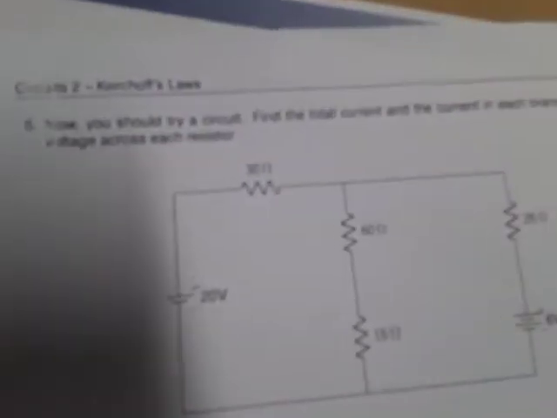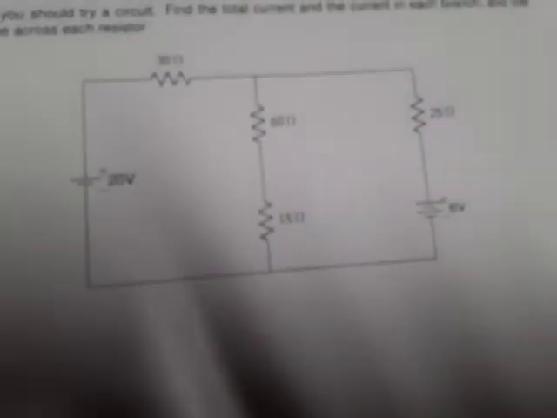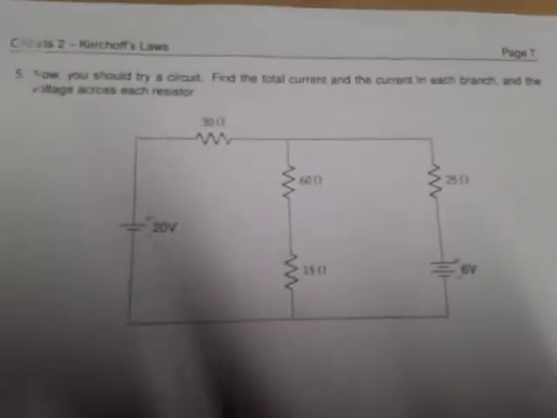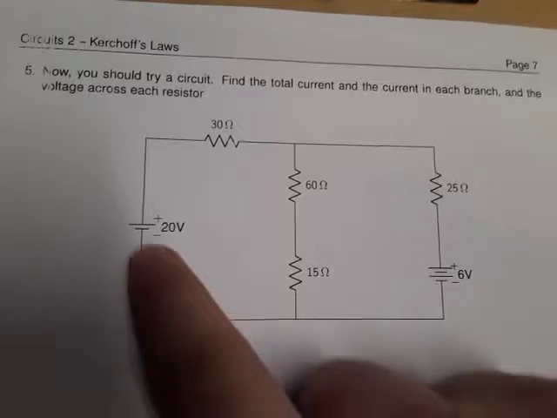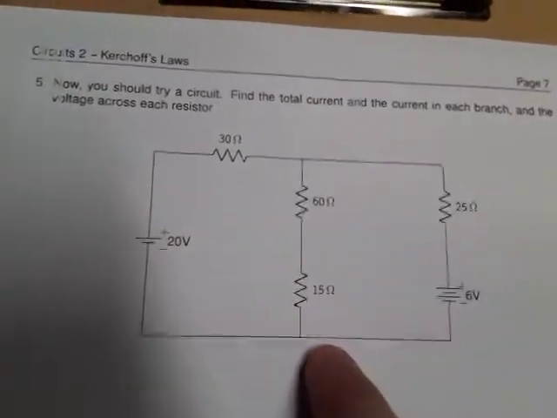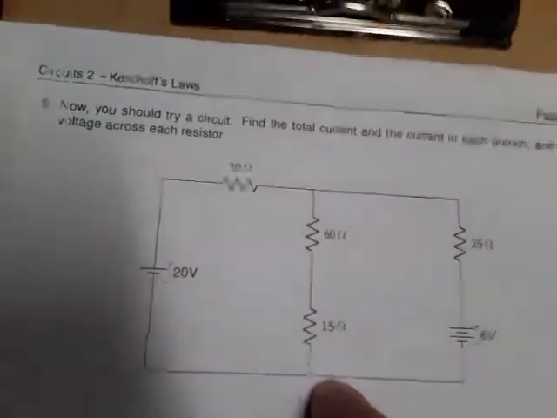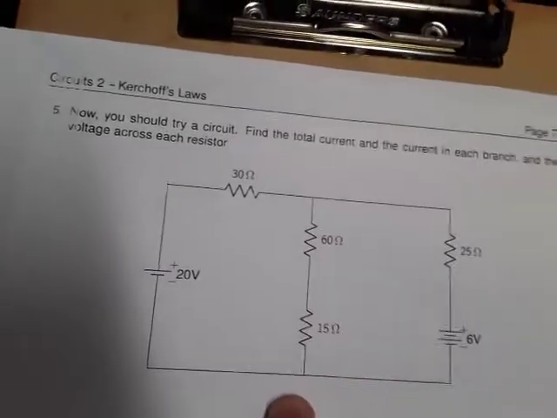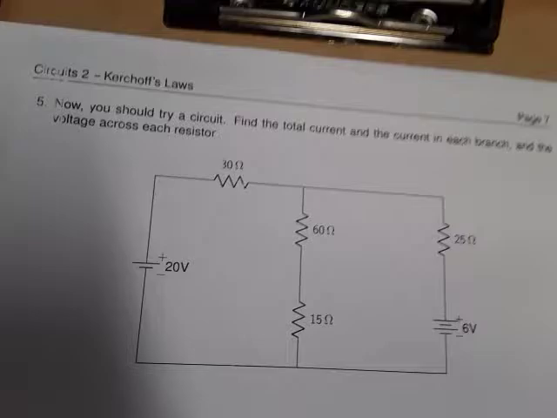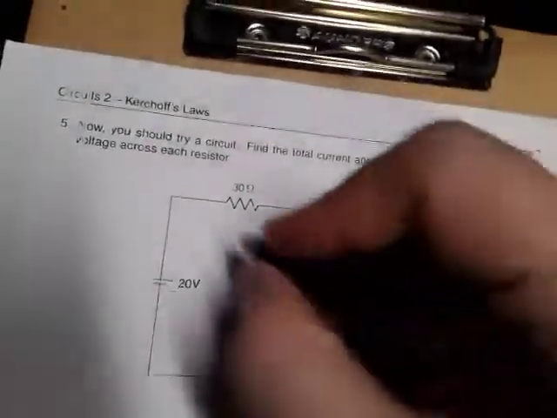So, what I want y'all to do in the practice is, here is a slightly different circuit, and you should go around and just decide which way the current is going to flow around these branches, right? Just put in I1, I2, I3. There's no right or wrong way, right?